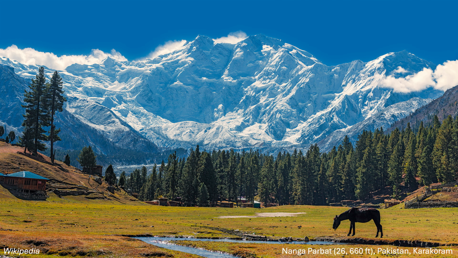Nanga Parbat, as it turns out, if you look it up in Wikipedia, you'll find that it has the highest uplift rate right now. So it's actually still going up, and it's going up at a rate of about 7 millimeters per year.